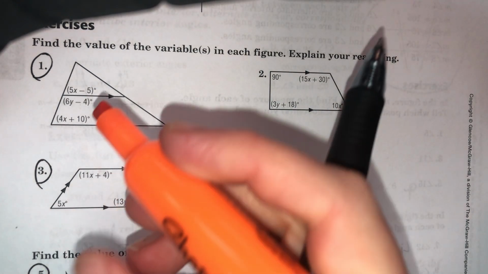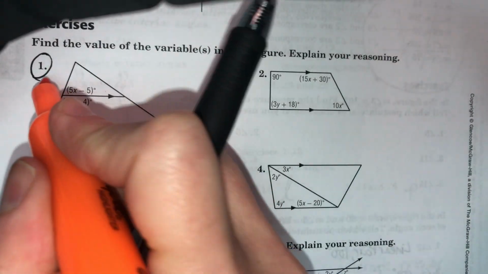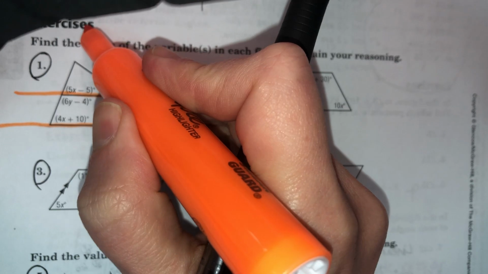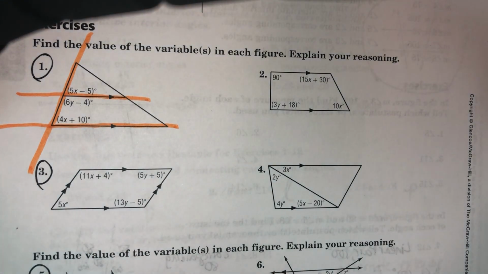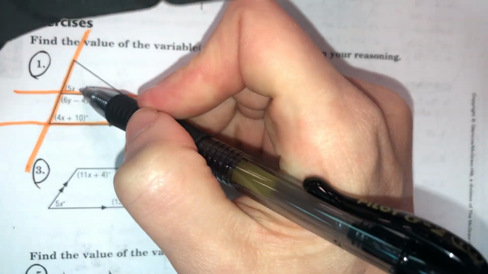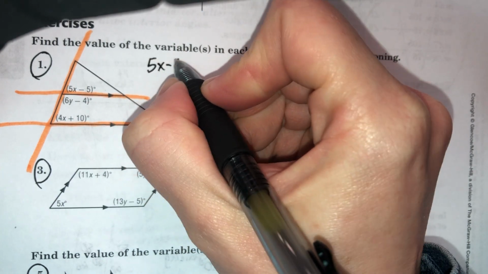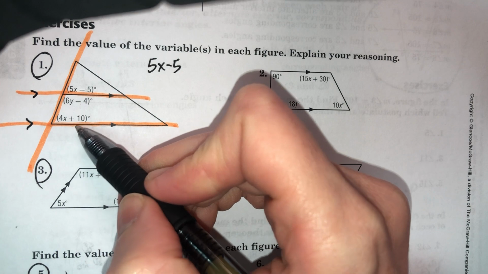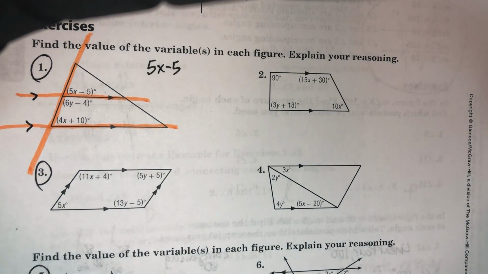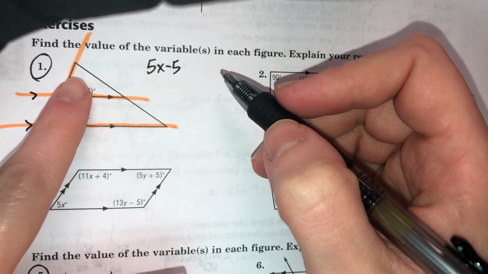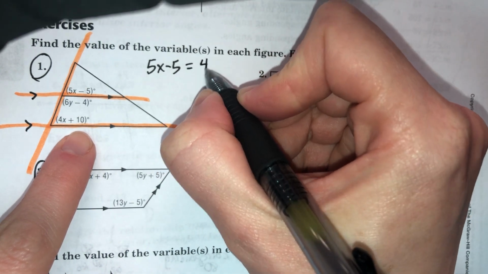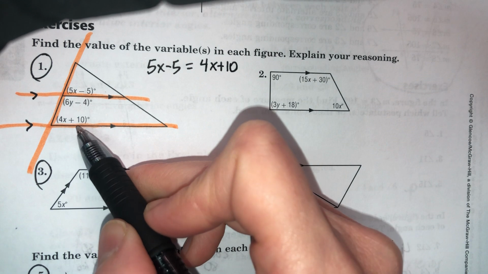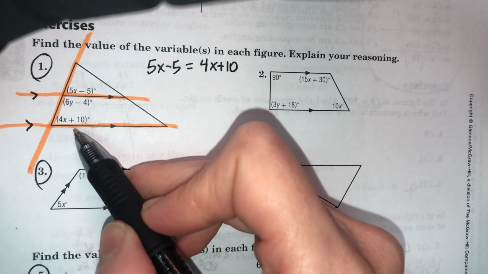we have parallel lines marked with the arrows, and this is the transversal. So if you notice, 5x minus 5 is the upper right of this upper parallel line, and 4x plus 10 is the upper right of the lower parallel line. Those are called corresponding angles, so they must be equal, they must be congruent. So we can write 5x minus 5 equals 4x plus 10.